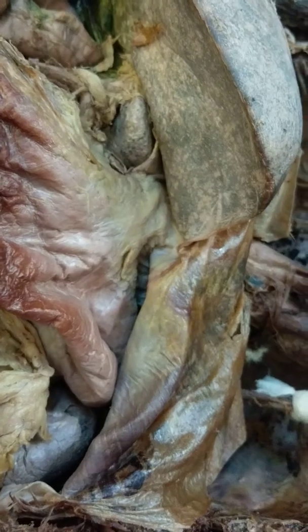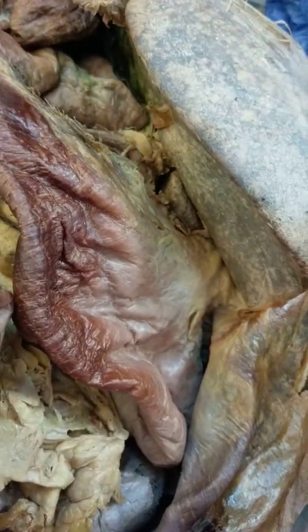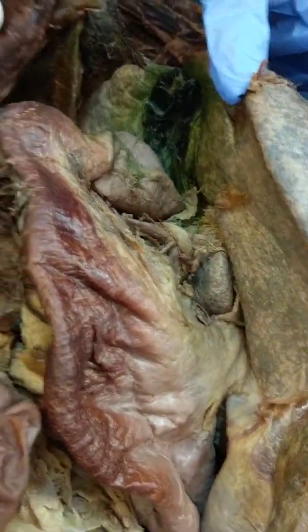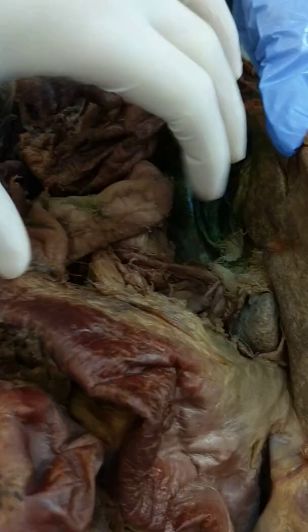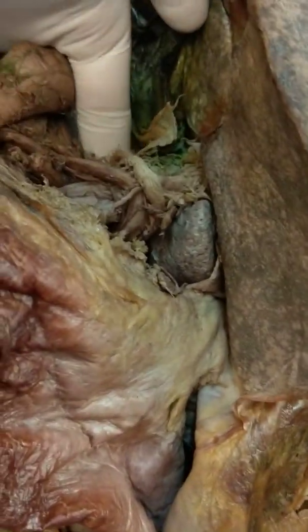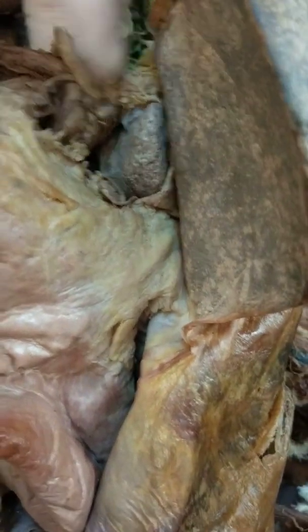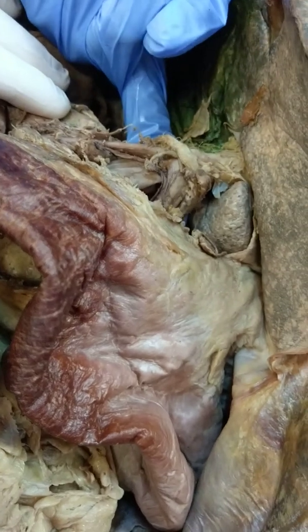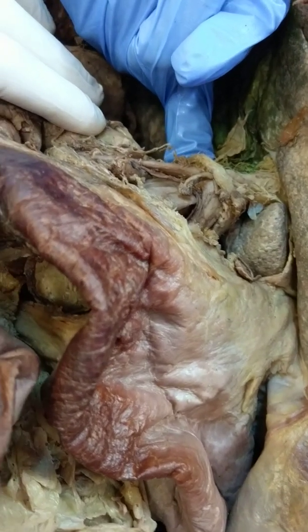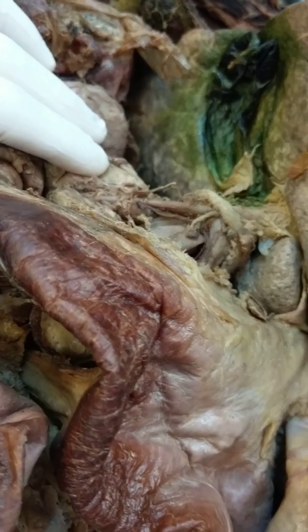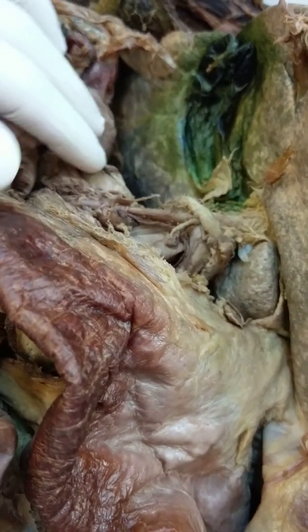Hiatus of Winslow, or foramen epiploicum, or foramen omentale. Show me where it is. Basically, when you point to it, if in the cadaver you found the ligamentum hepatoduodenale, you just point under it, just behind it. It will form like a ring. Tell me the borders of the foramen of Winslow and try to show them. Anterior the ligamentum hepatoduodenale, posterior the inferior vena cava, superior the caudate lobe, and inferior the bulbus duodeni. Yes, the D1 of the duodenum.